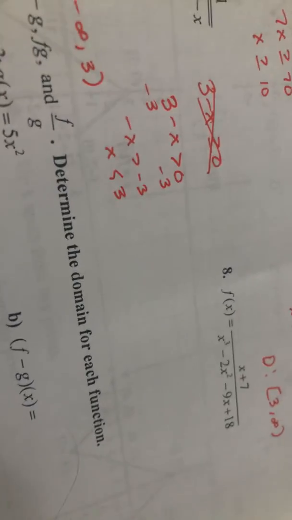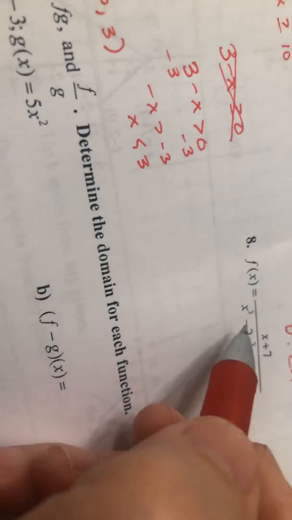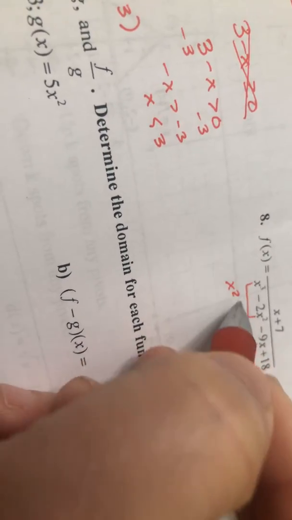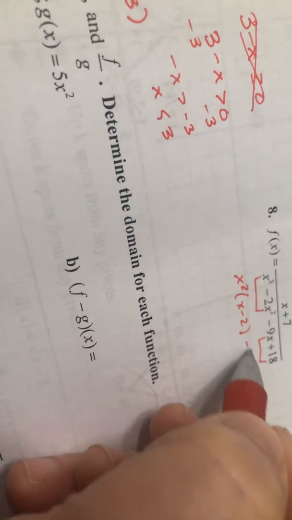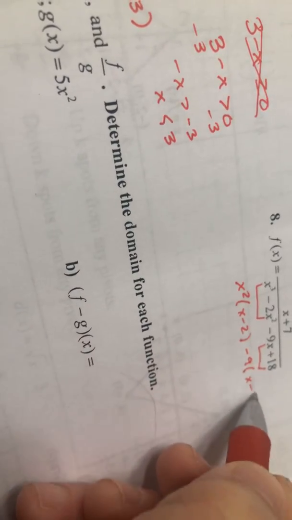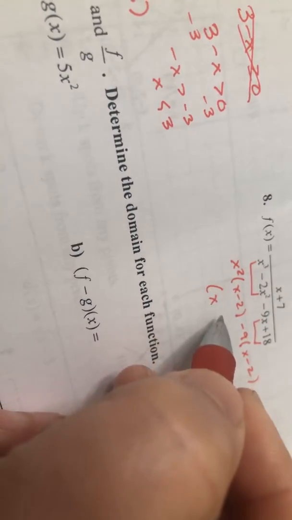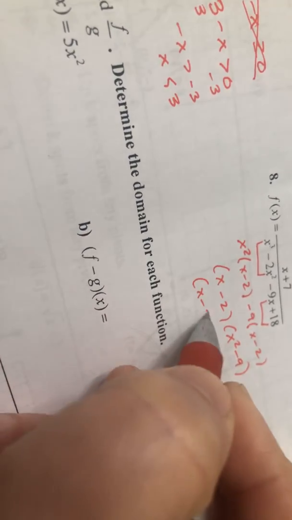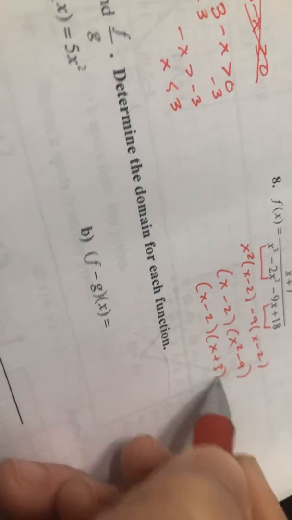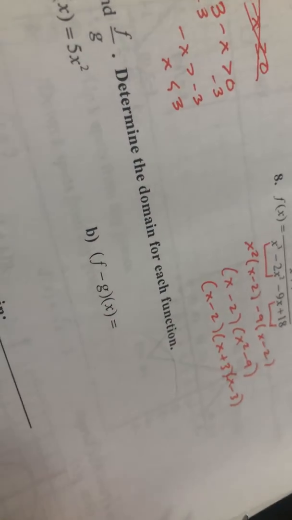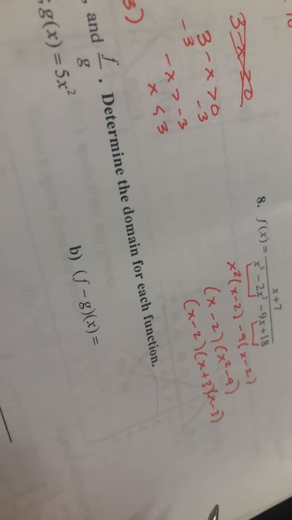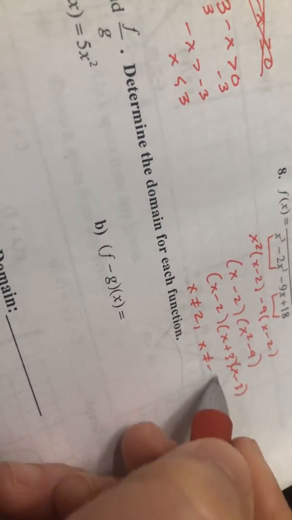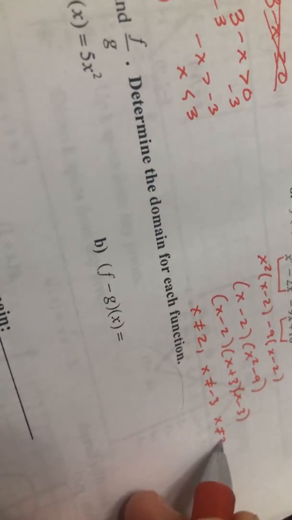All right, another blast from the Algebra 1 past is how to factor 4 terms by grouping. So we're going to pull out an x squared and get x minus 2, pull out a negative 9 and get x minus 2, pull out the x minus 2 and get x squared minus 9. And x squared minus 9 goes further into x plus 3 and x minus 3. So that means that x can't be 2, x can't be negative 3, and x can't be 3.